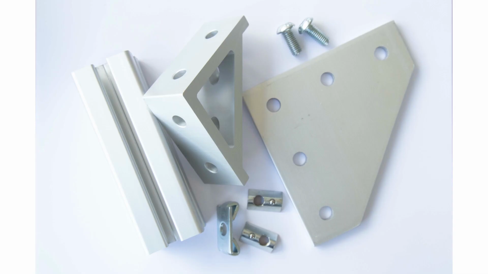The time you save by using standard parts can be used to design the innovative portions of your project, the ones that make your assembly special. In the next video, we will uncover the often overlooked value of reusing standard parts.